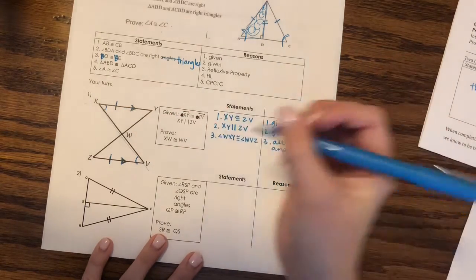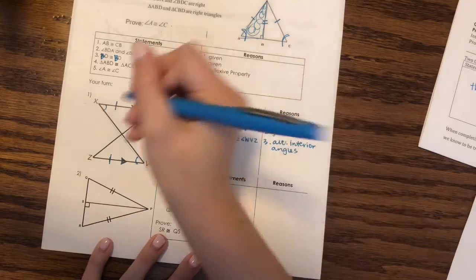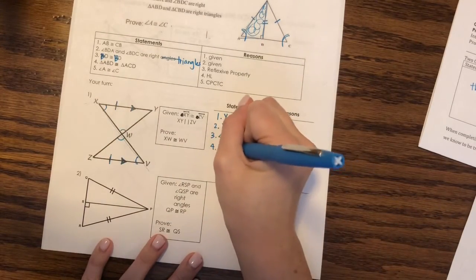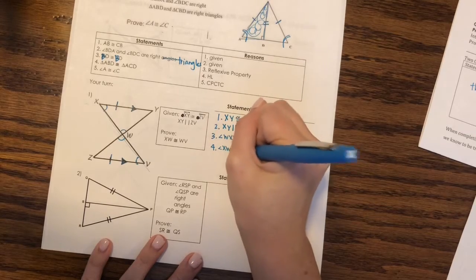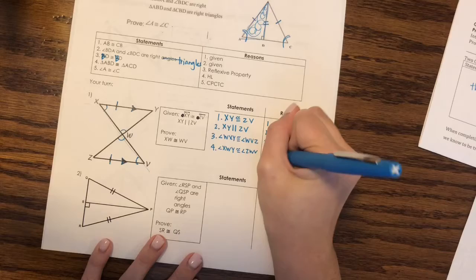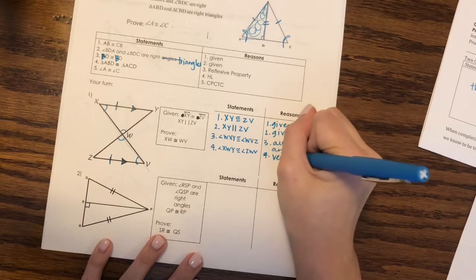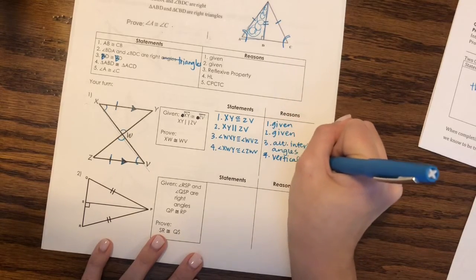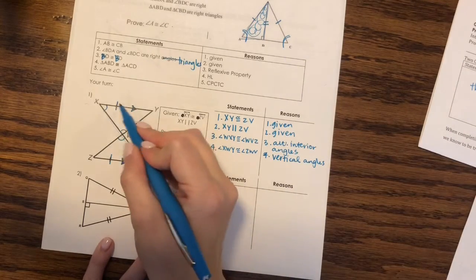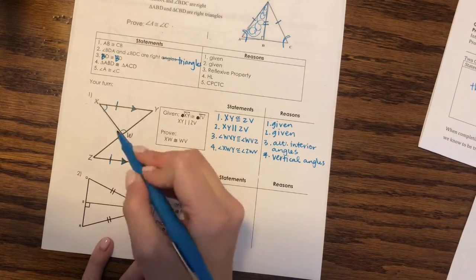We have this angle. We can then add that these angles are congruent. So angle XWY is congruent to angle ZWV. And the reason is because they're vertical angles. Okay, so now we know we have a side, an angle, a side, angle, angle.